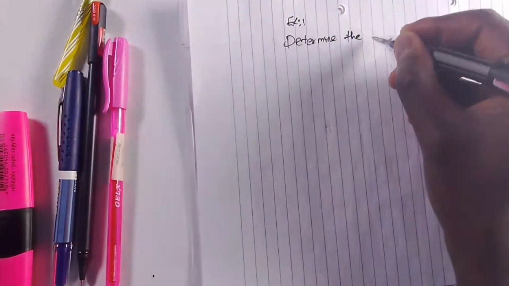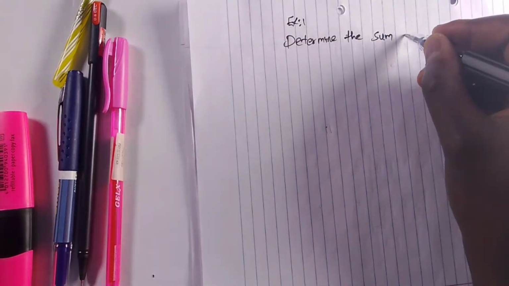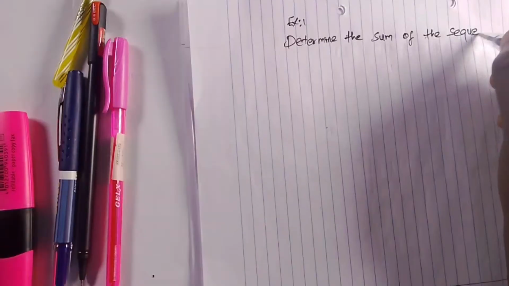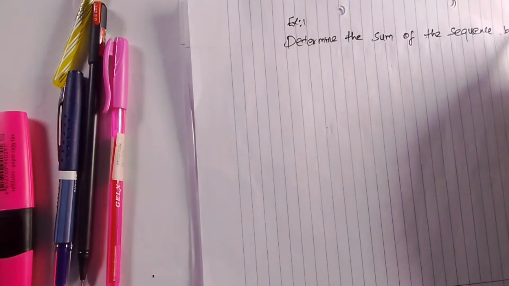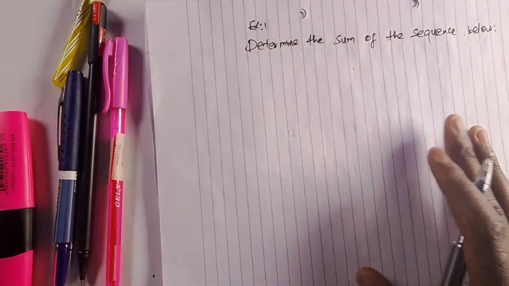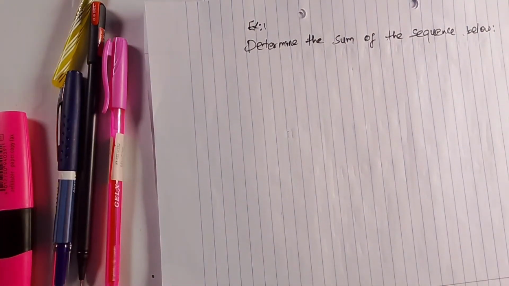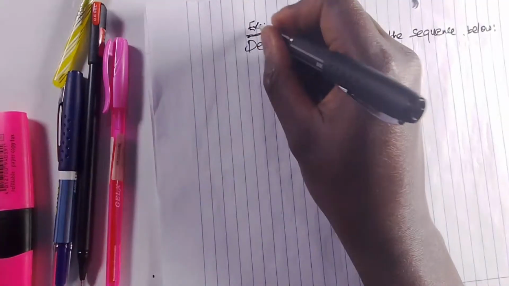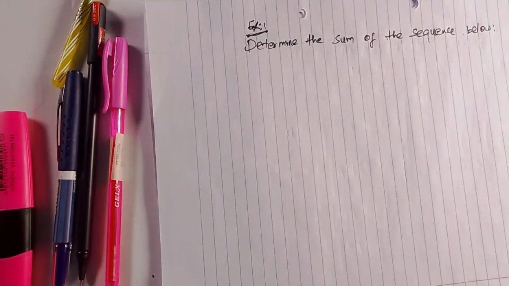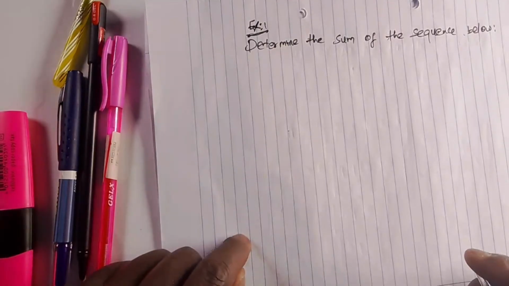of the sequence below. Determine the sum of the sequence below. Easy example nafanya hapa. I'm doing this for the sake of a person who is beginning, mtu ambaye anaanza, then tutaendelea kufanya examples zingine zaidi. So determine the sum of the sequence below.